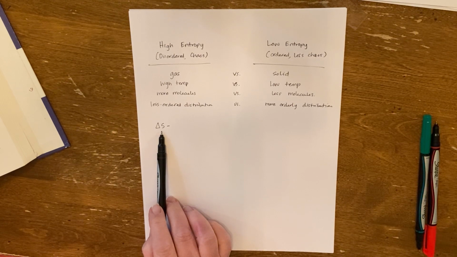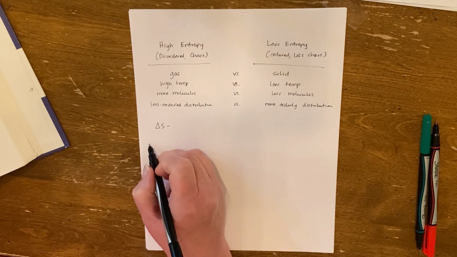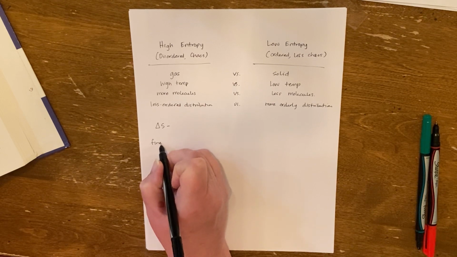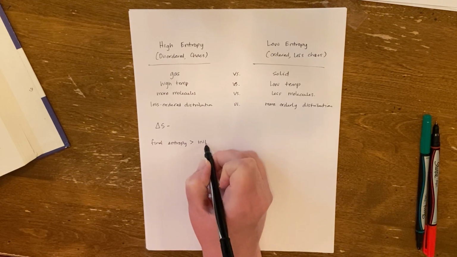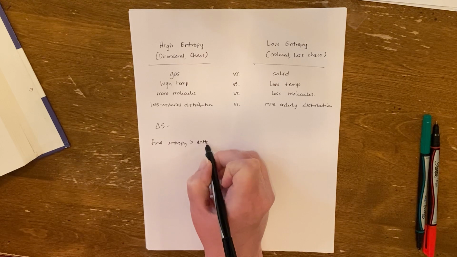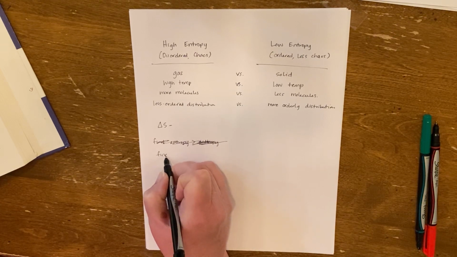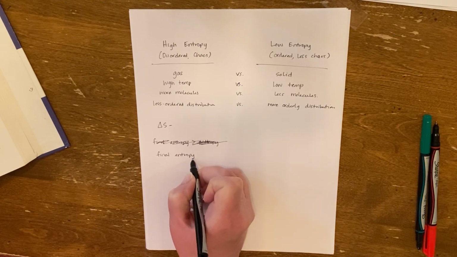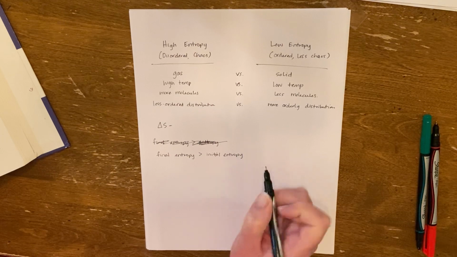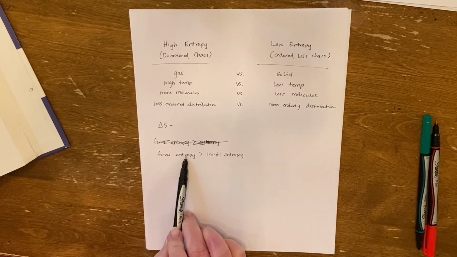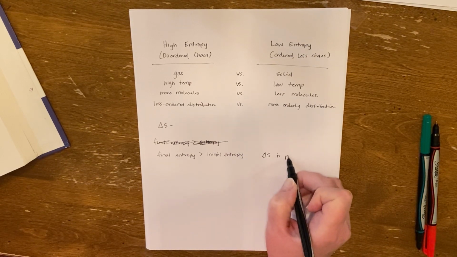But when entropy increases, when our final entropy is greater than our initial entropy, okay, so we end with more chaos than what we started with. Our delta S is positive.